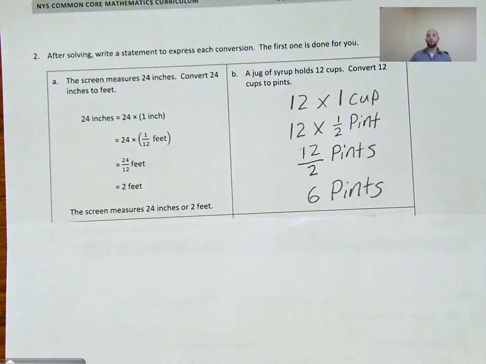So when we're converting to a larger unit of measurement, we need to divide to make that conversion. And when we are converting to a smaller unit of measurement, we need to multiply to convert that measurement. So that should really be the takeaway between lesson 13 and lesson 14.